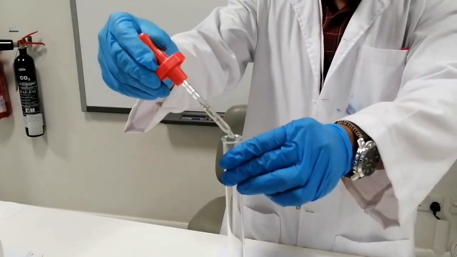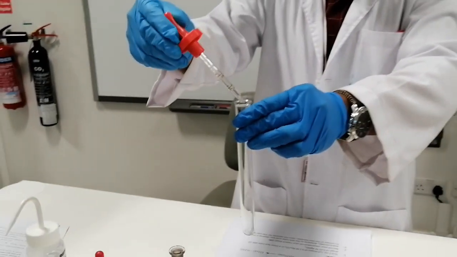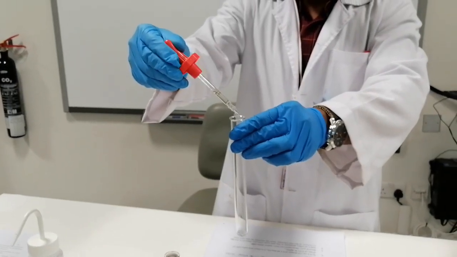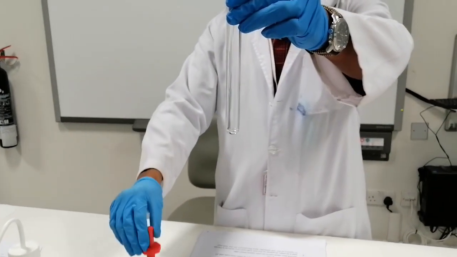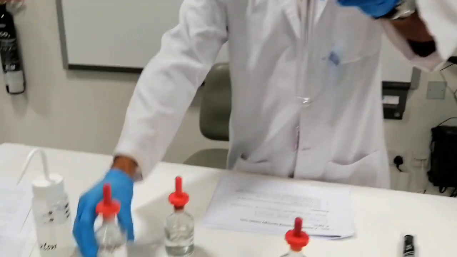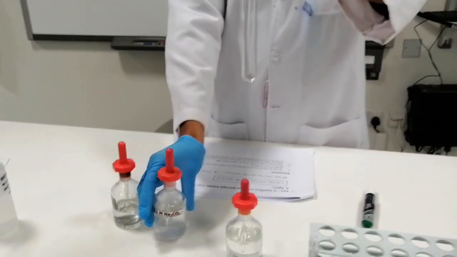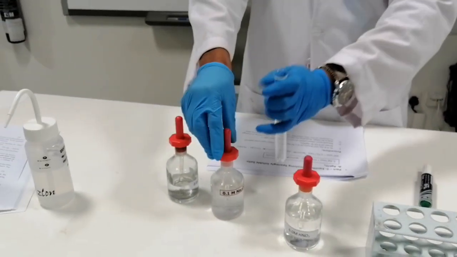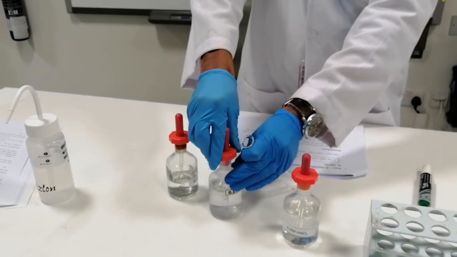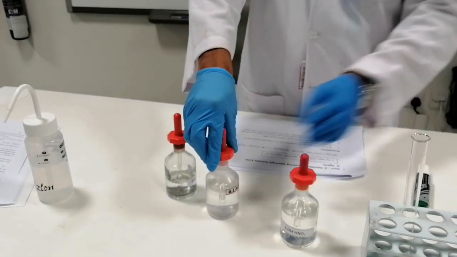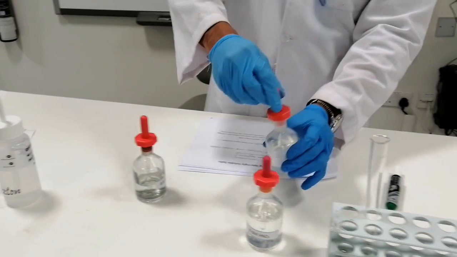We're going to add probably 10 drops, 5 drops is fine. Then I'm going to the sodium carbonate, the base. Sodium carbonate.